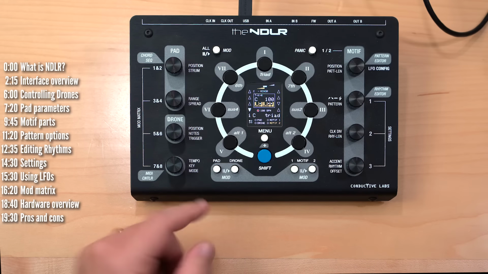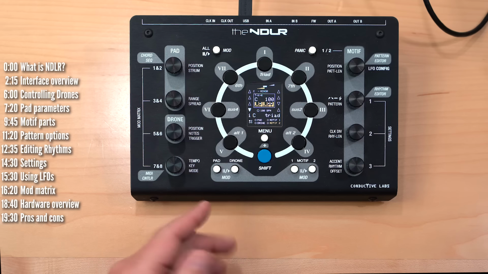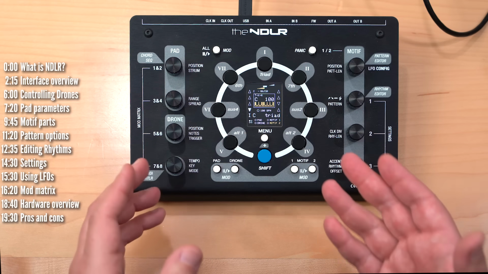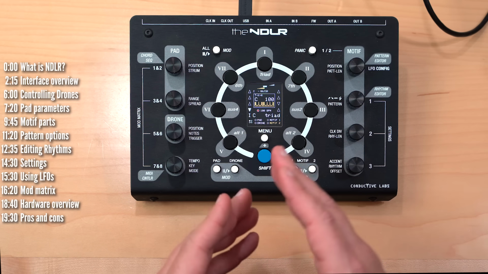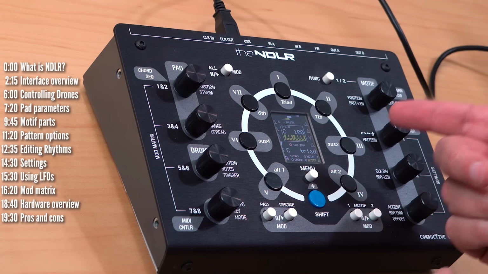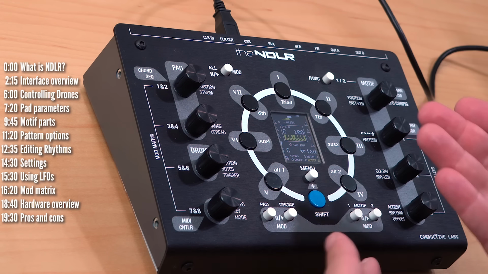An idea starts with a key or mode to set the overall feel of your performance. Now, while you can change these in real time, as long as you don't, any notes Noodler produces will always stick to that key, mode, and chord that you choose unless you specifically tell it not to.